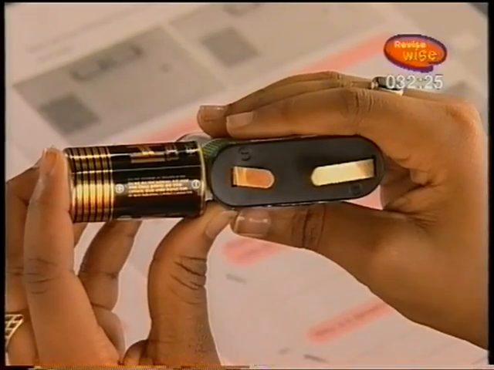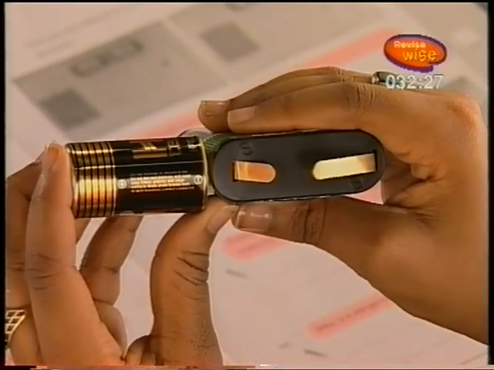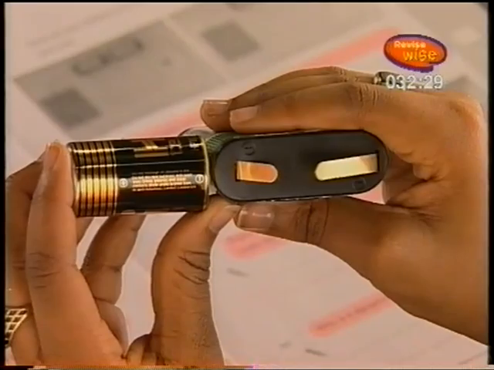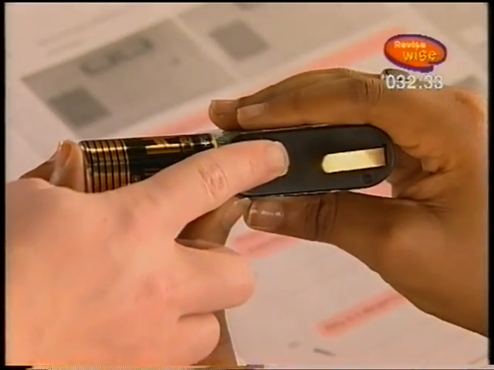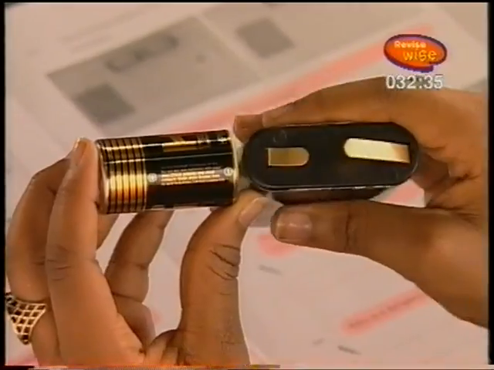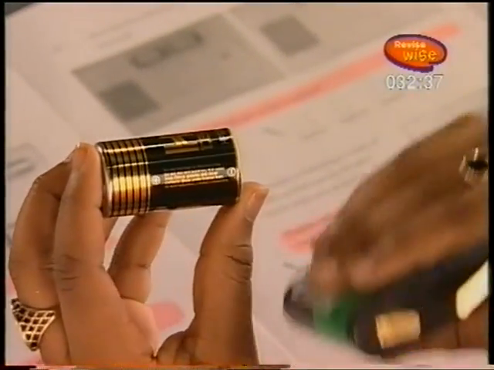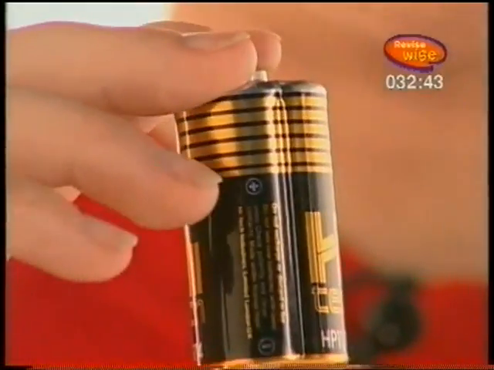Yeah, you're right. The plus and minus signs are there to let you know where the terminals are. The terminals are where you have to link the battery with the circuit. So on this battery, they're here and here. And on this battery? Here and here. That's it. On this type of battery, the top is one terminal and the bottom is the other terminal.